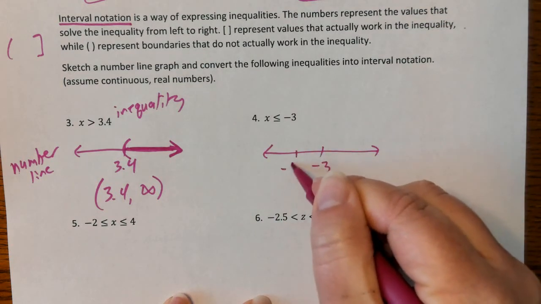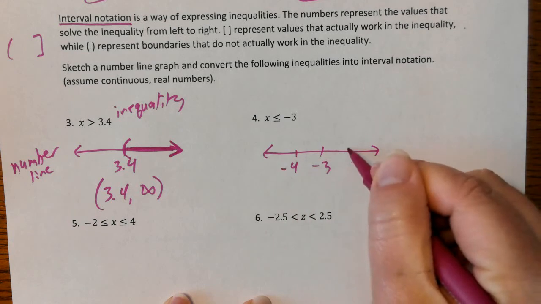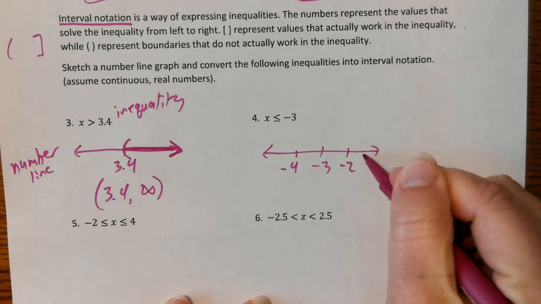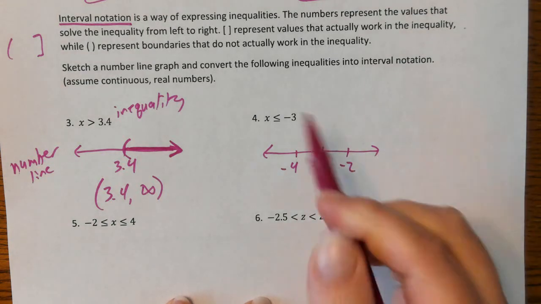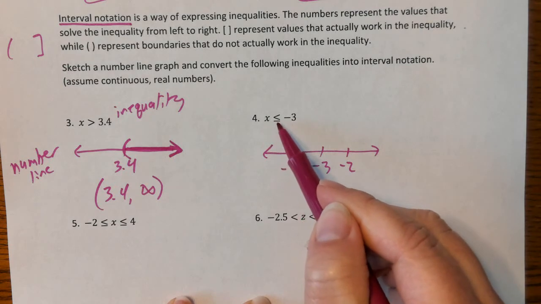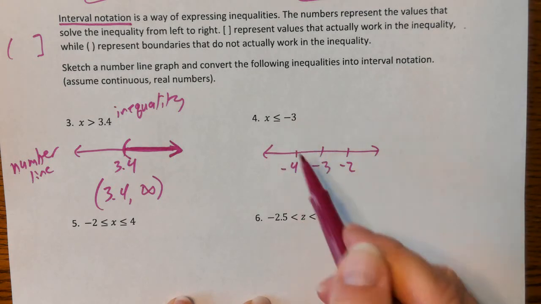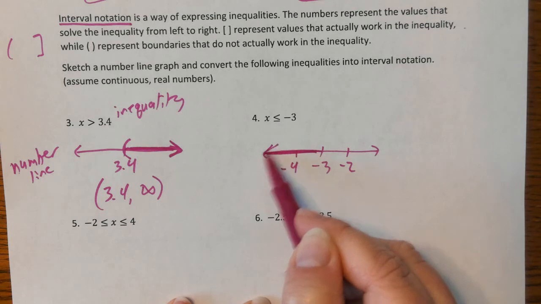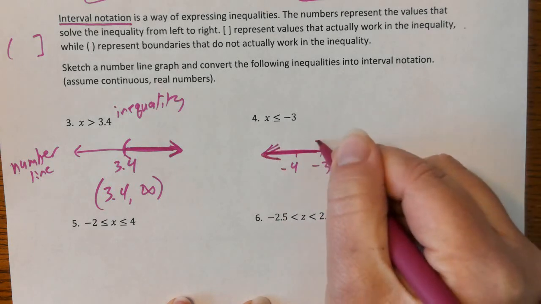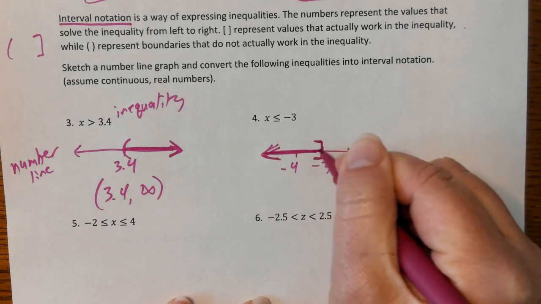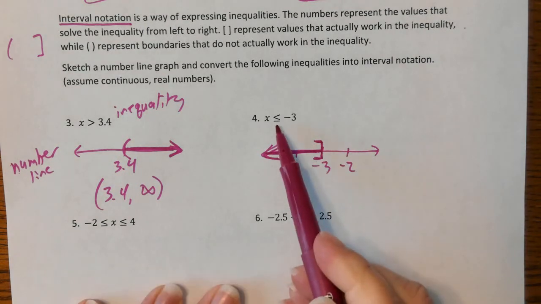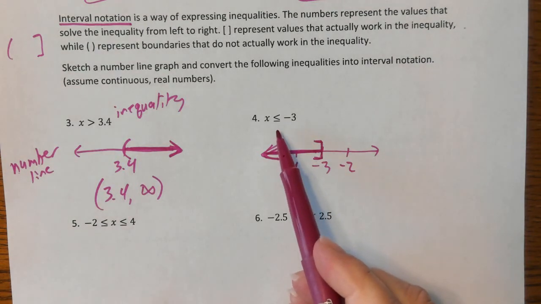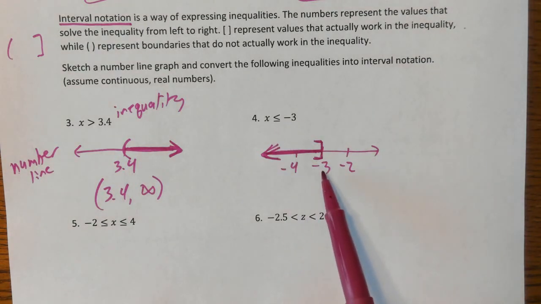To the left of negative 3 would be negative 4, negative 5, and so on. To the right would be negative 2, negative 1, 0, and so on. This time they're saying x is less than or equal to negative 3. X is smaller than negative 3. And this time I'm going to put a squared off bracket at negative 3 because it does have the equal sign. It can equal negative 3, so I put a squared off bracket.